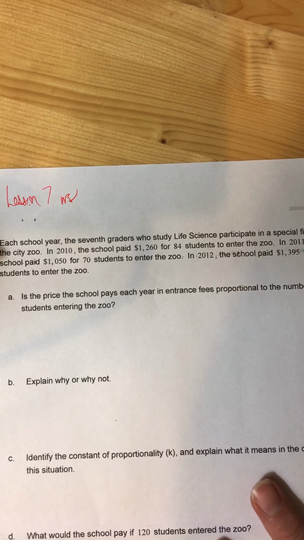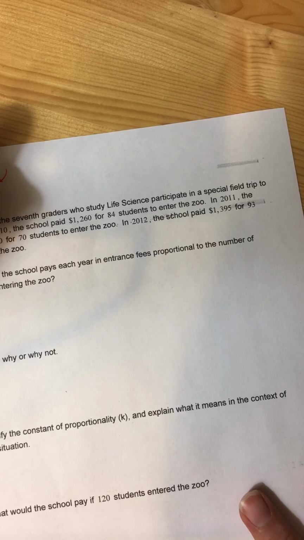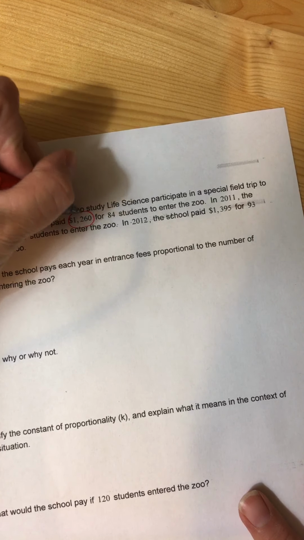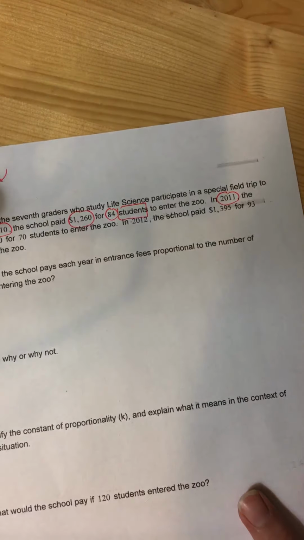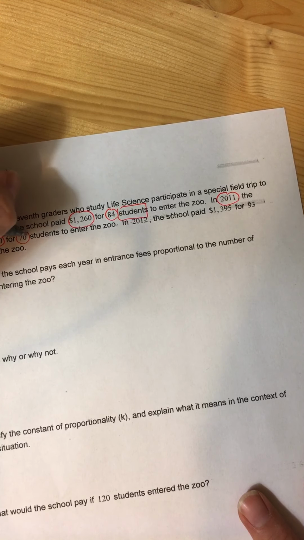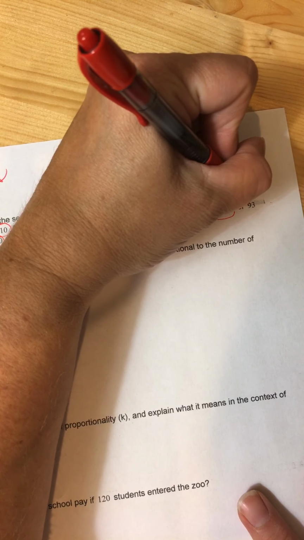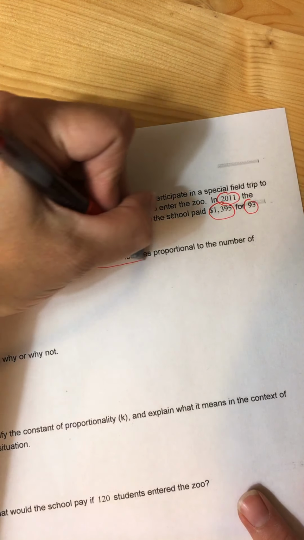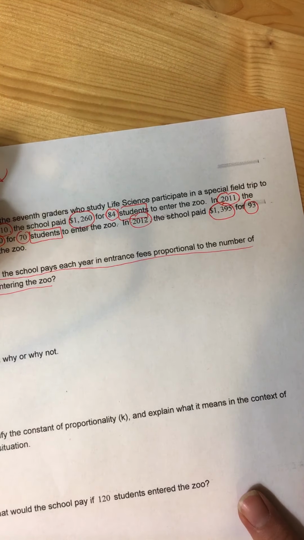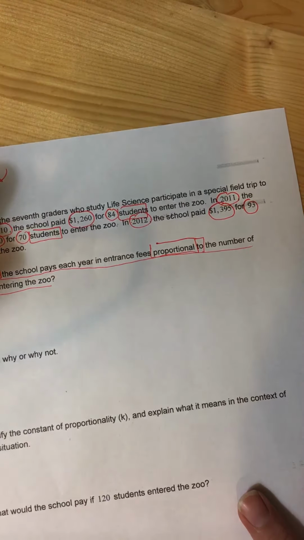Number 4 says each school year the 7th graders who study life science participate in a special field trip to the city zoo. In 2010, the school paid $1,260 for 84 students to enter the zoo. In 2011, they paid $1,050 for 70 students. And in 2012, they paid $1,395 for 93 students. The question is, is the price the school pays each year proportional to the number of students?